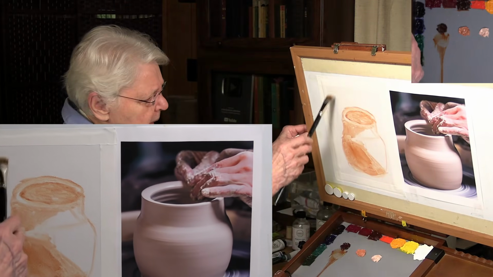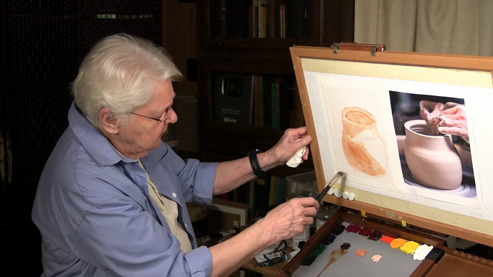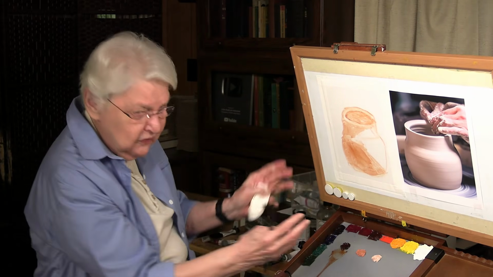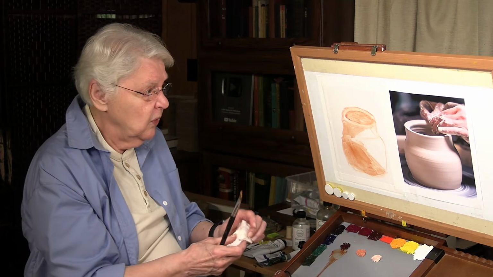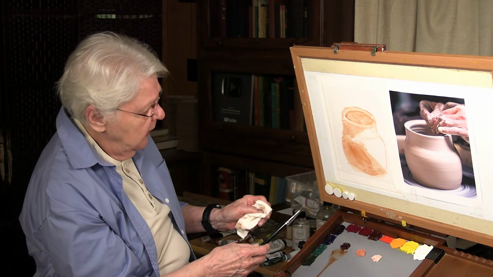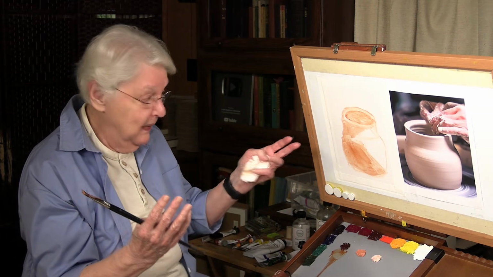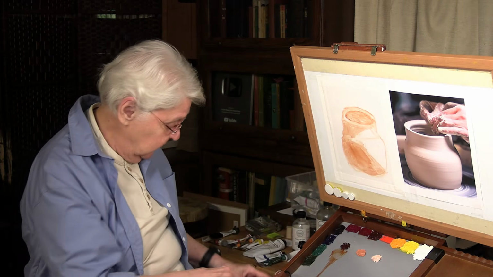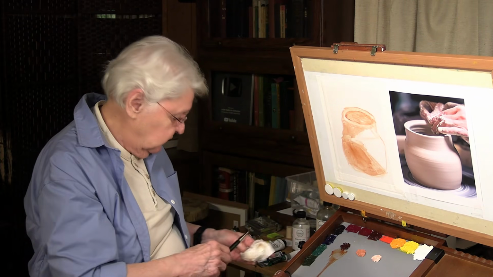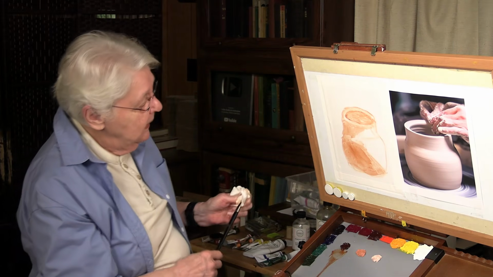Of course, then we always consider the background. I'm not going to include background in this because it's the technique I want to show you, not the complete painting. And there will be those of you that will argue with me that they can see the technique better if I put the background in. You can see just fine like this. Don't worry about that. All right.